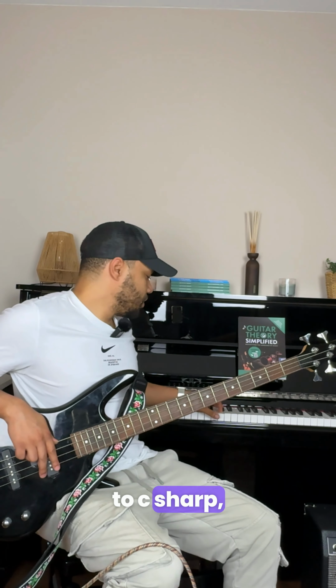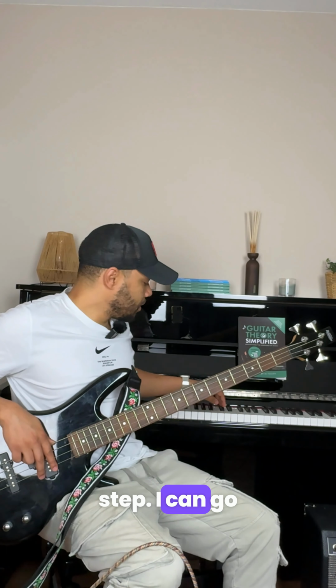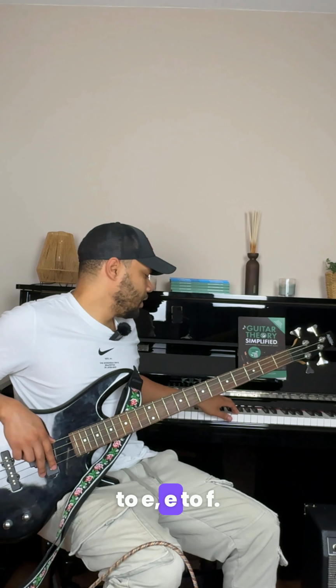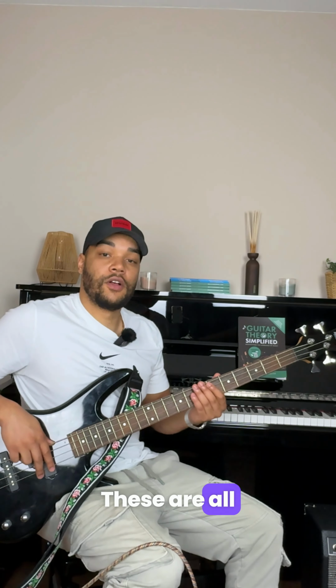Similarly on the piano, if I go from C to C sharp, that's a half step. I can go from C sharp to D, that's a half step. I can go from D sharp to E, E to F. These are all half steps.